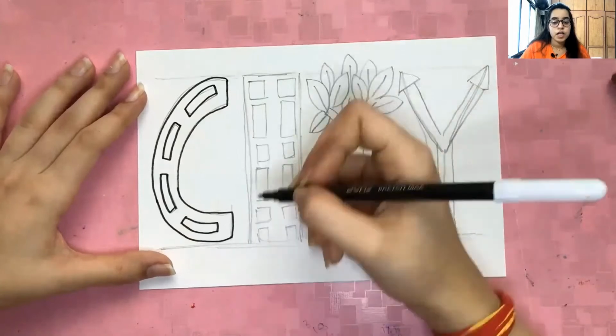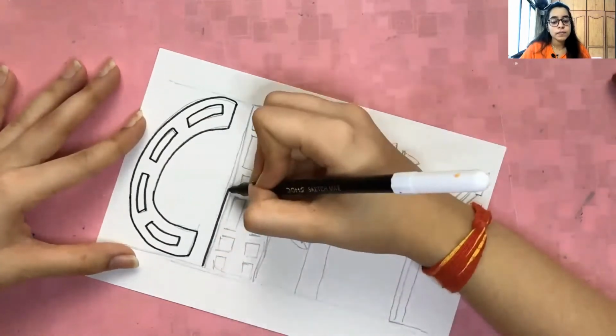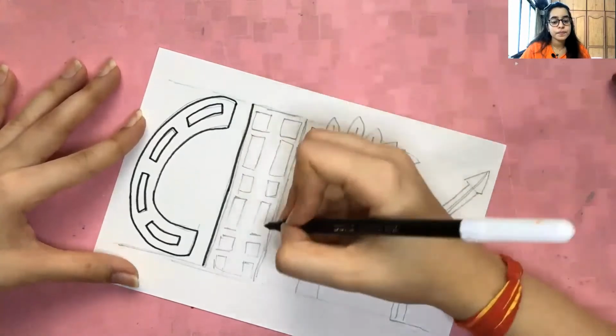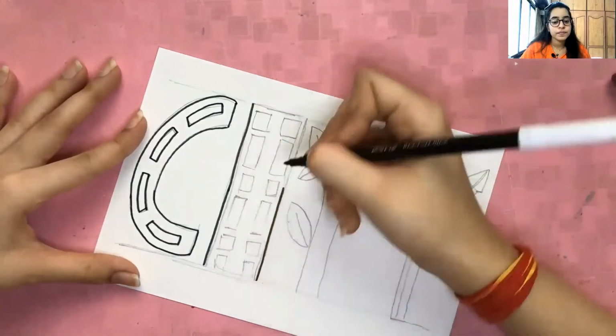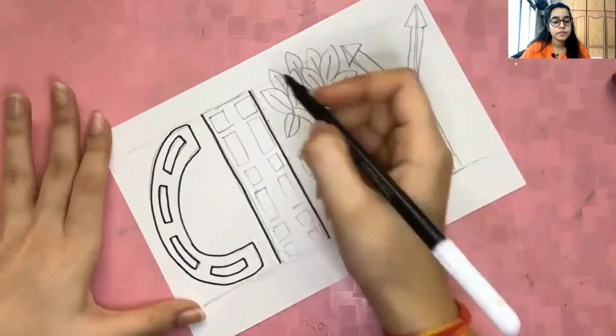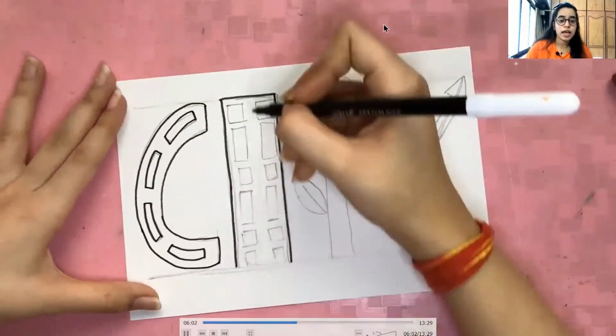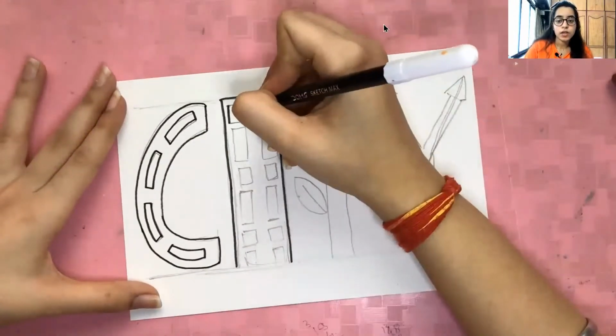Okay, awesome. So let's quickly go ahead and add the outline. All right, so I'm just going ahead and giving an outline over here.